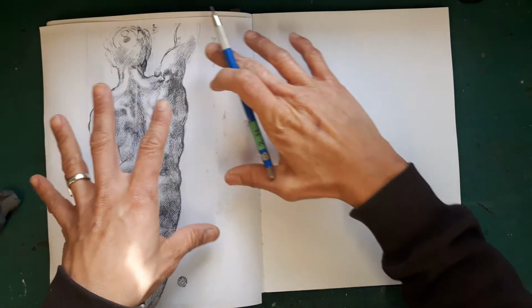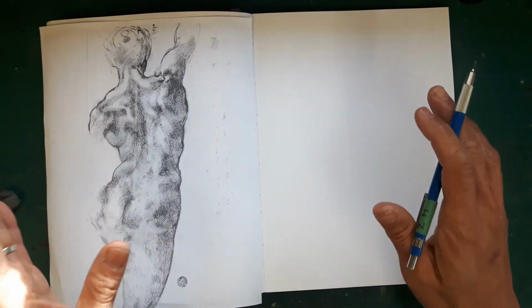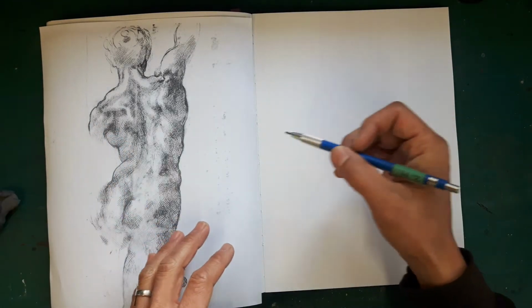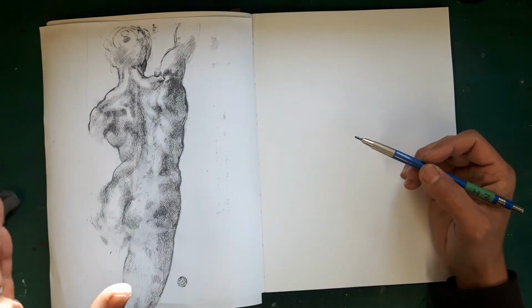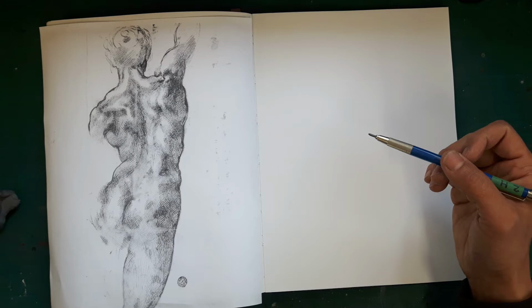We're breaking this whole thing down into the most fundamental basic shapes within the first couple minutes. What I would stress is to not draw the head first. You draw the torso. Always, always.